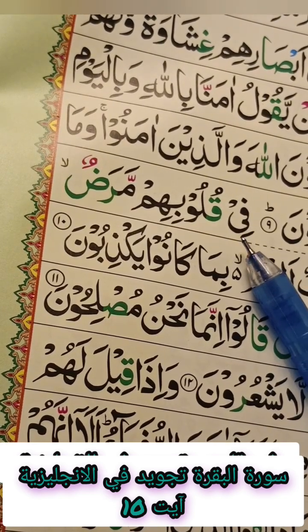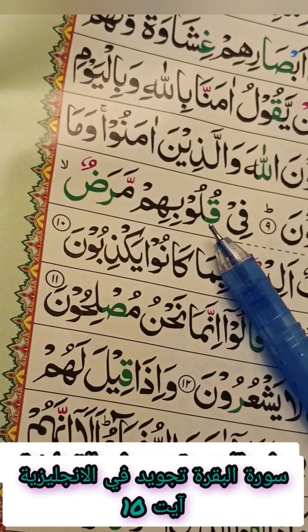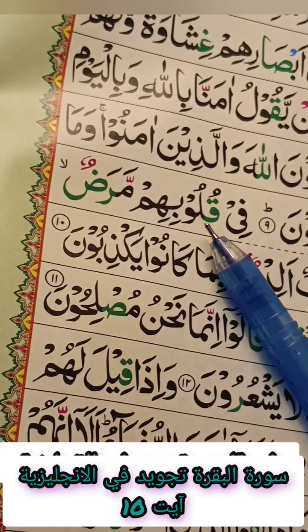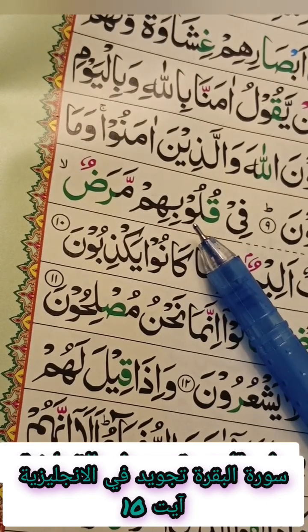Fa ya kasra fi qulubihim. Read qaf with a thick voice. This is mustalia qaf. This is not kaf. Qaf. Qaf zamma ku, lam waw zamalu. This is waw madda also.